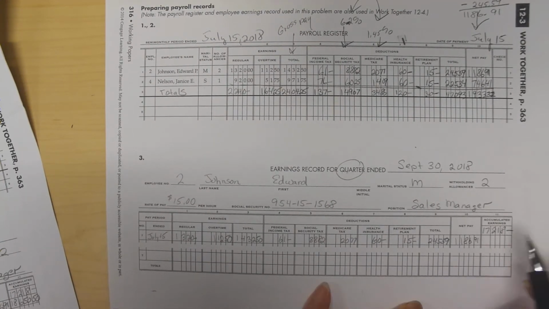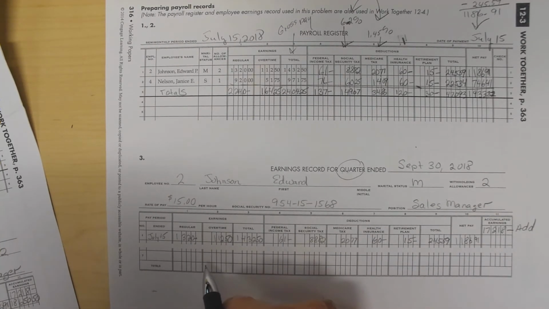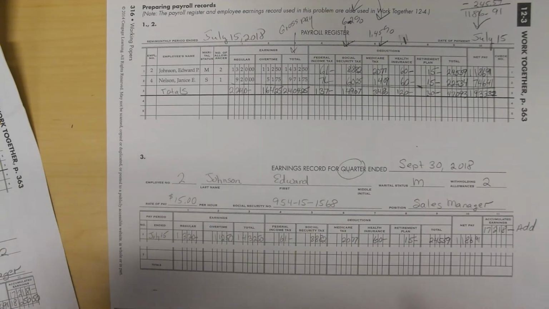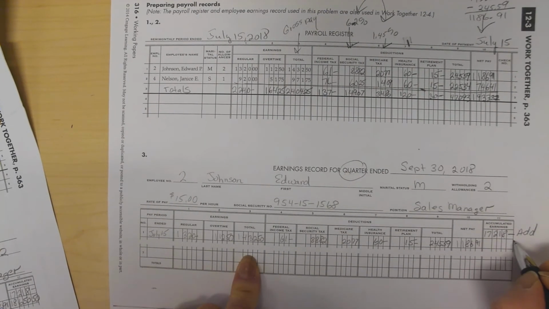So, after payday then, what is his accumulated earnings? Well, he had $17,218, so we're going to add gross pay. And gross pay is $1432.